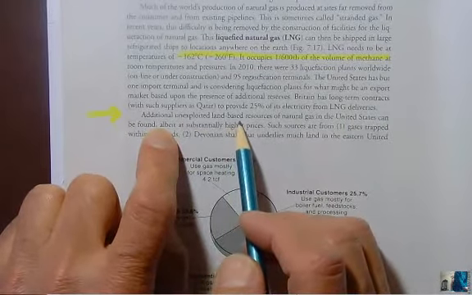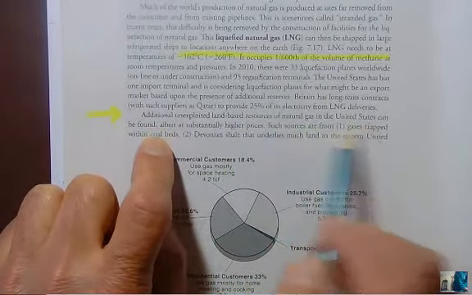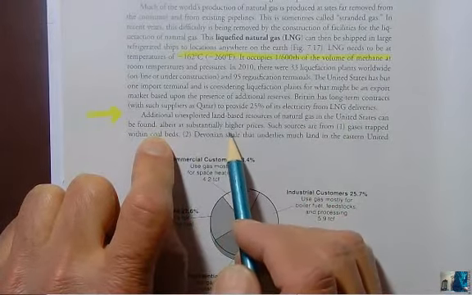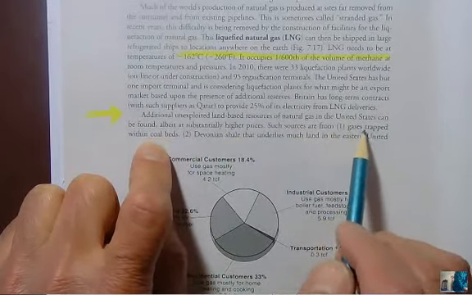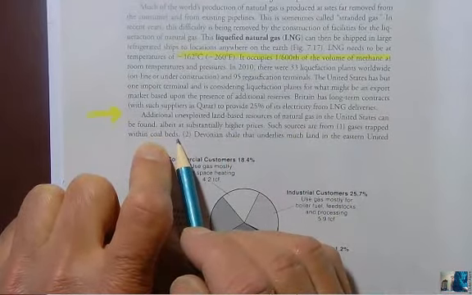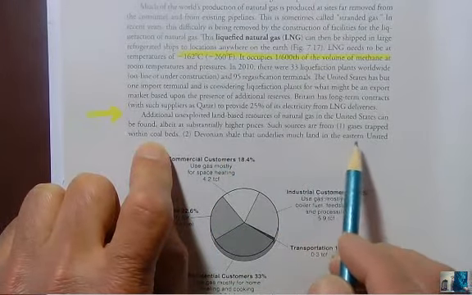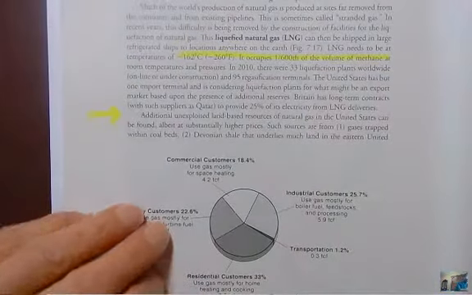Additional unexplored land-based resources of natural gas in the United States can be found at substantially higher prices. Such sources are from trapped gases within coal beds and the Devonian shale that underlies much of the land in the eastern United States. So I'm going to see if I have a diagram that shows you where that is.